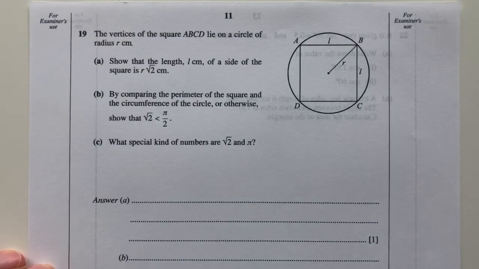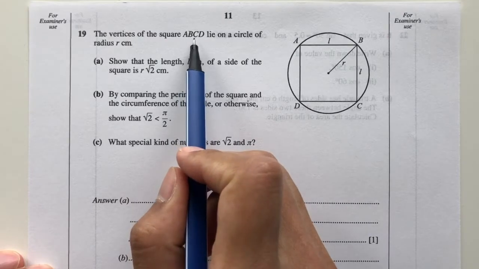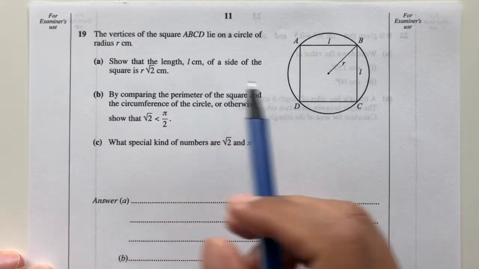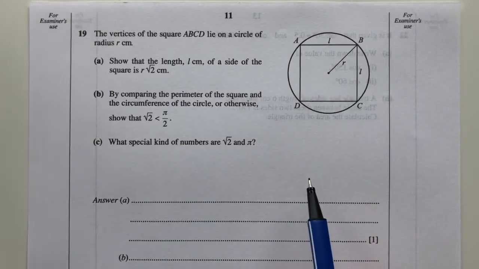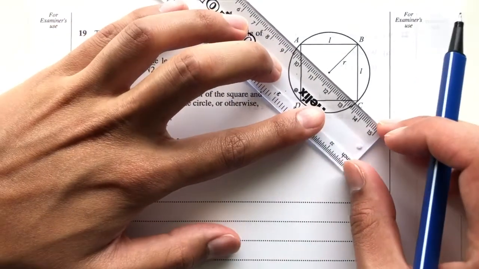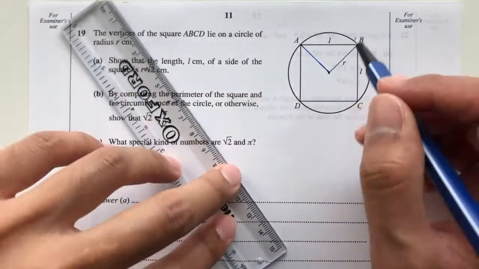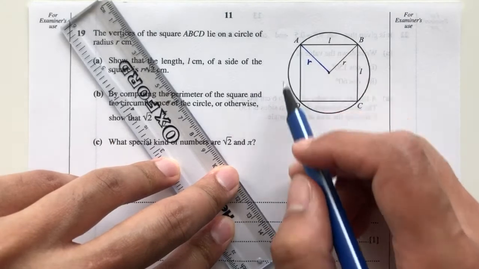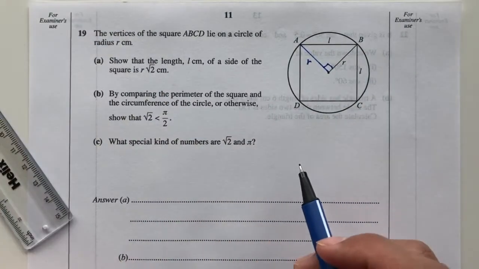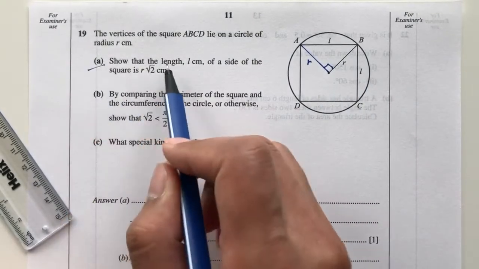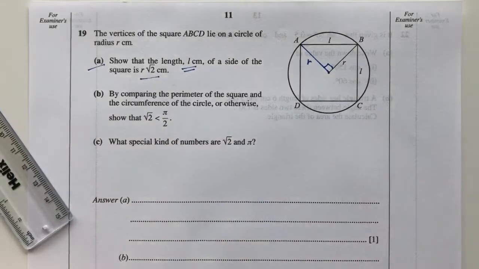Now question number 19, here we have the vertices of a square A, B, C, D lie on a circle of radius r. So if you join this together here as well, you will see that this is also equal to r, and since this is a square, this will be 90 degrees. Part 1: show that the length L is equal to this one.